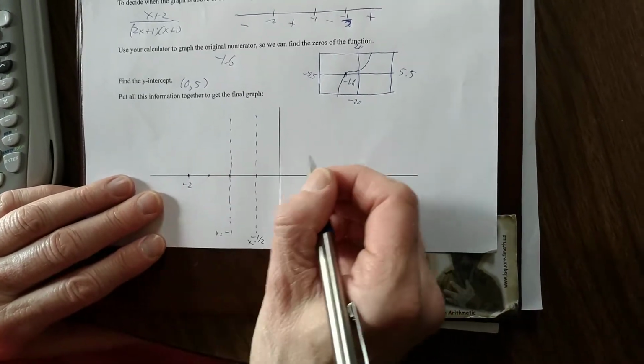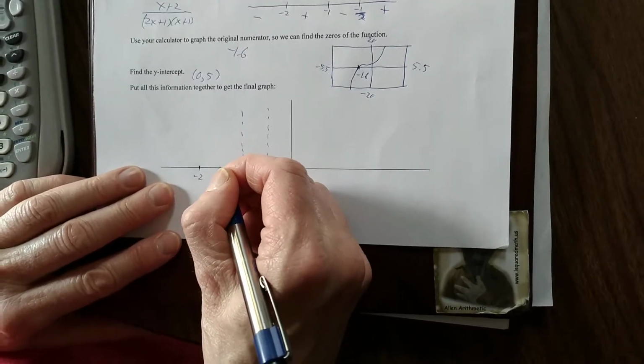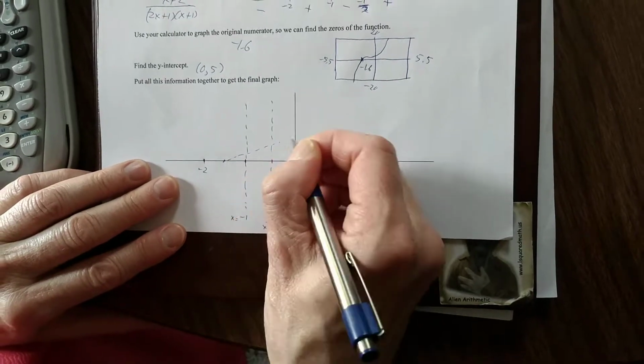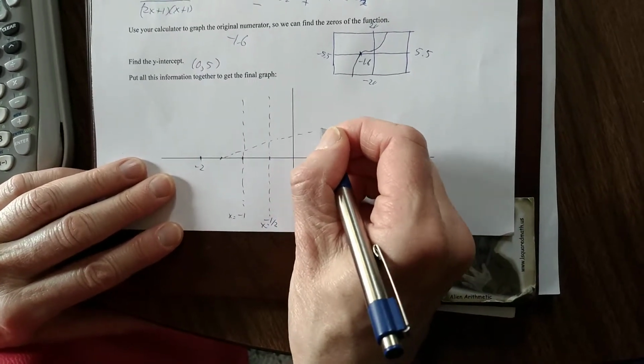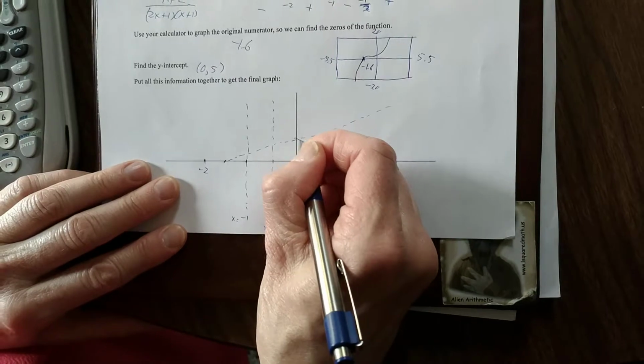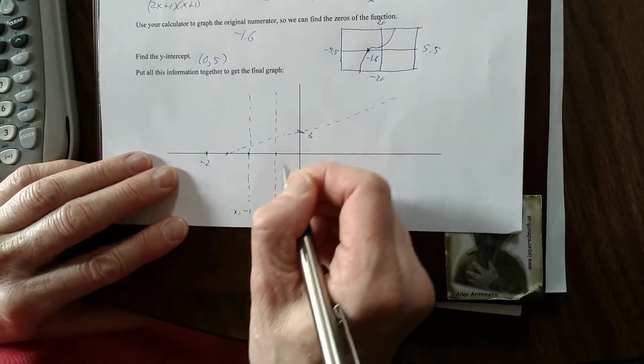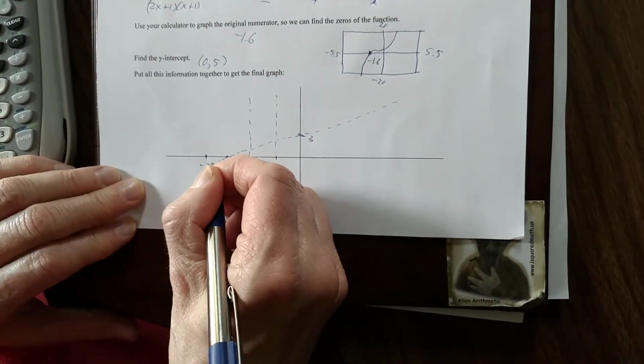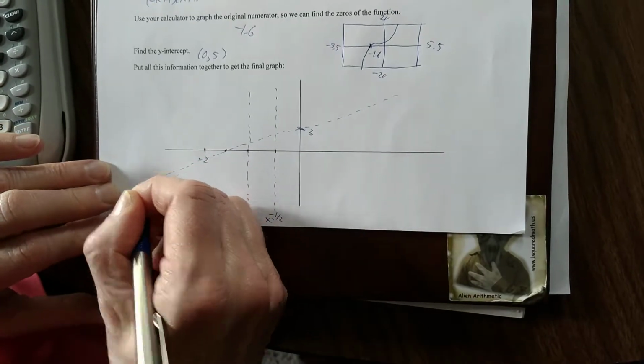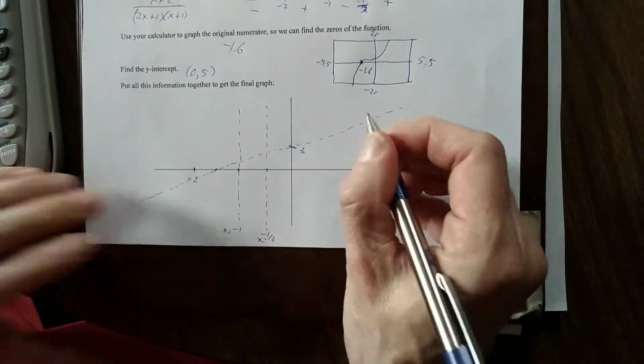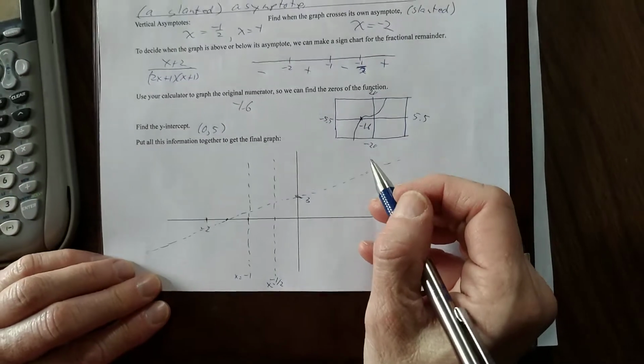And then since I don't have a scale on my y-axis, I'm just going to slope up to represent a positive slope. And then we'll call the point where we crossed at 3. Okay? And then slope down.